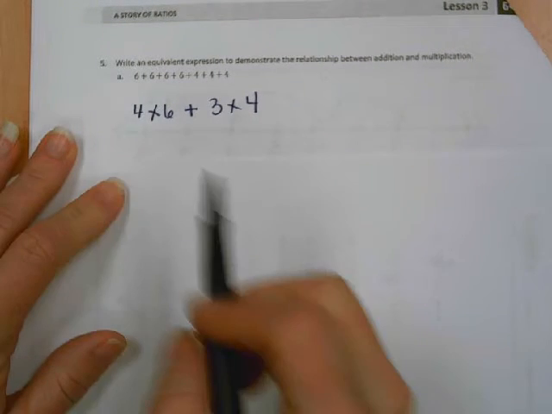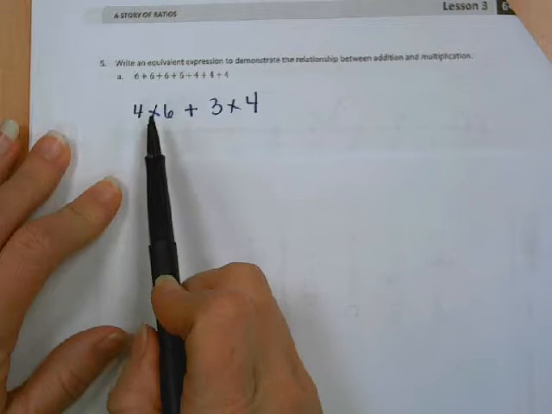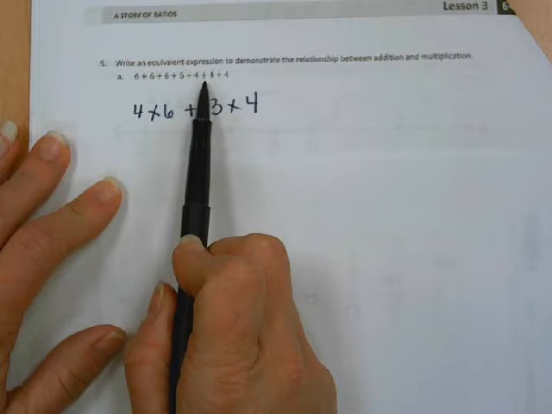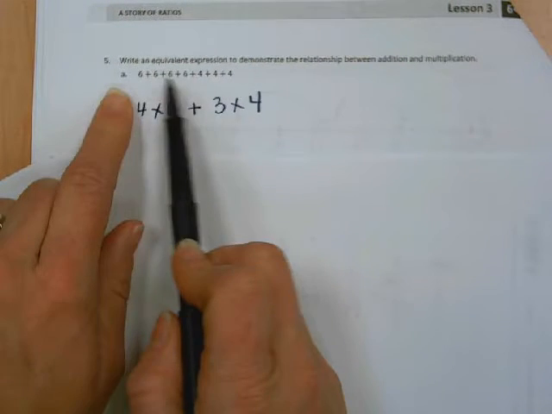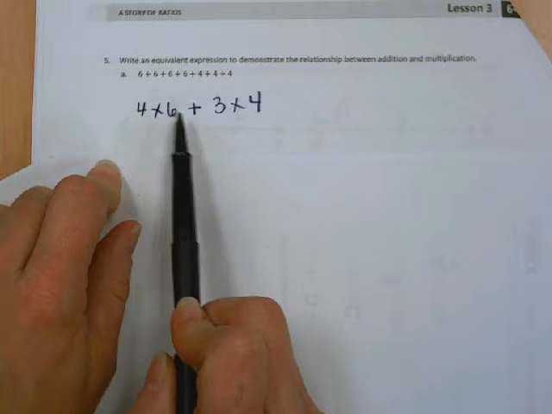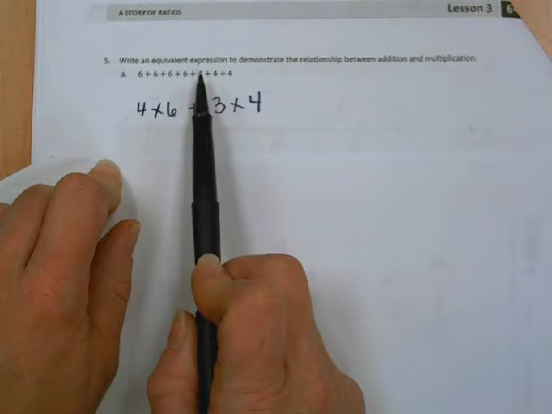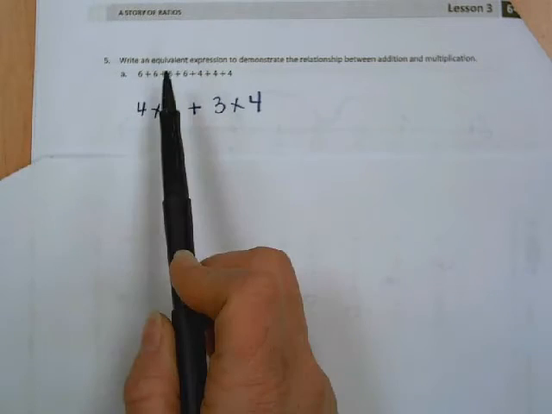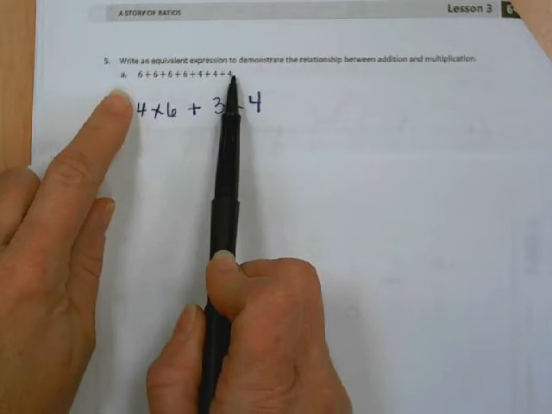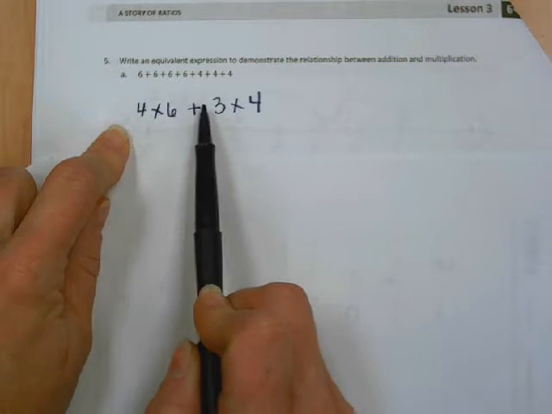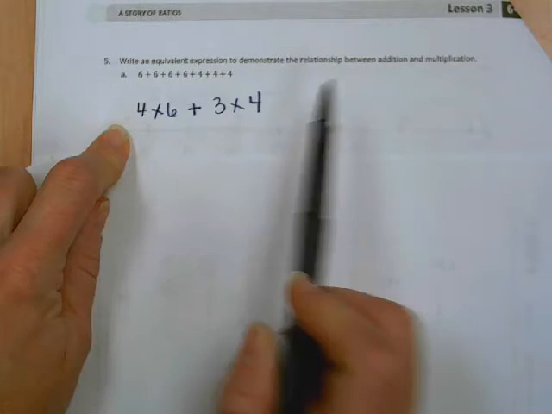So number one, our expression was 6 plus 6 plus 6 plus 6 plus 4 plus 4 plus 4. So I'm first going to look at those sixes, and I see that I have 4 groups of 6, which would look like 4 times 6, plus I have 3 groups of 4, or 3 4s, plus 3 times 4. So if I were to add these 4 6s and these 3 4s, I would come up with the same answer as if I took 4 times 6 plus 3 times 4.